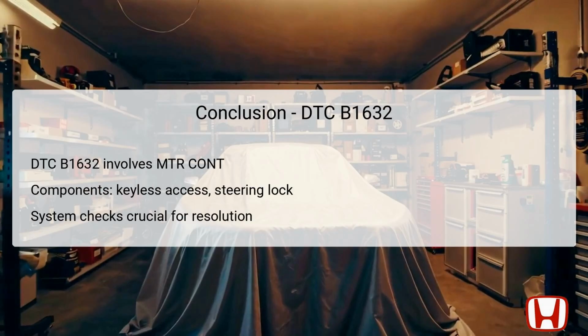In summary, DTC B1632 signals a problem with the motor control CONT signal, affecting the keyless access control system in the Honda Odyssey 2011 to 2017 models. The keyless access control unit and electric steering lock play essential roles in the vehicle's operation and security.